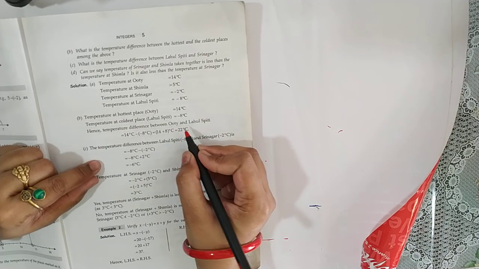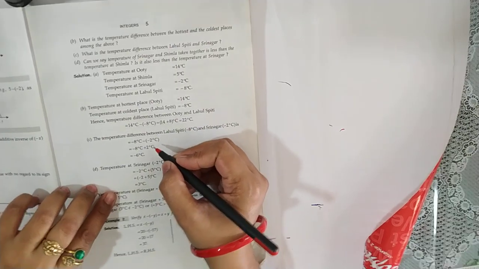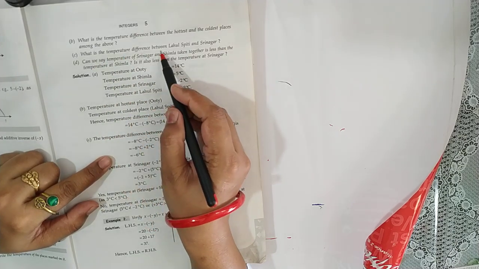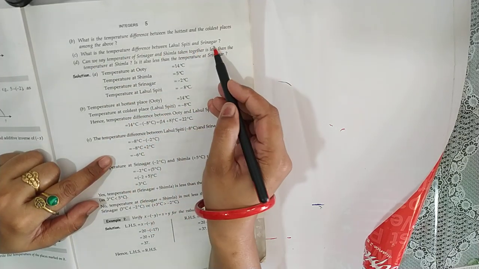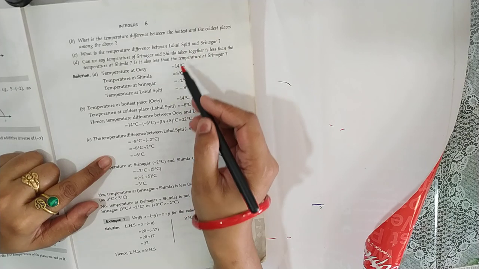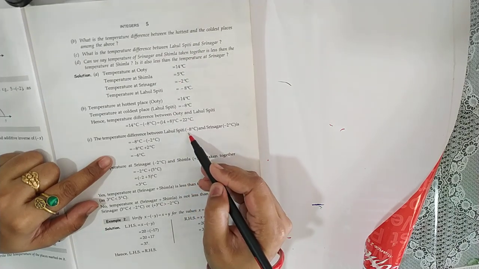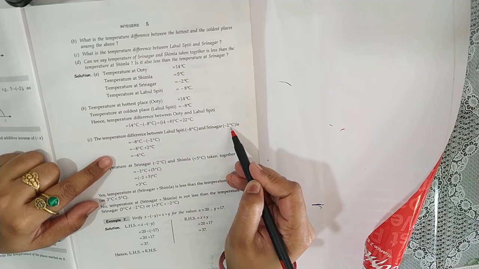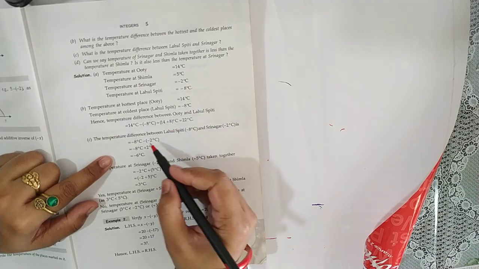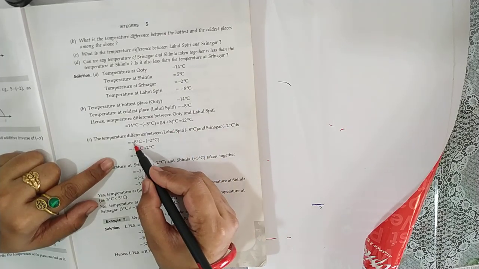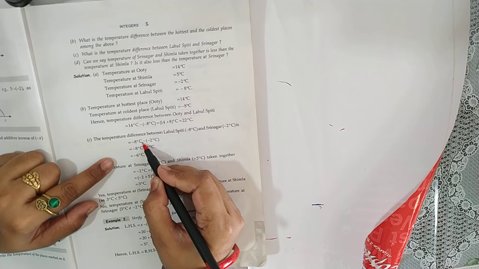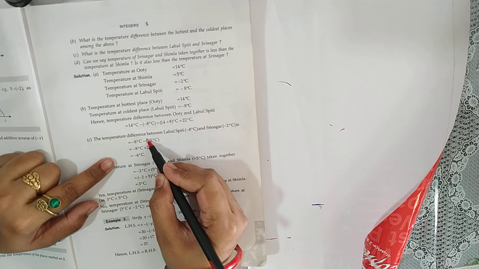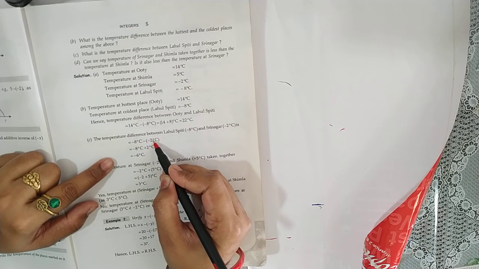Clear? Now the third part: what is the temperature difference between Lahul Spiti and Srinagar? What is the temperature of Lahul Spiti? -8 degrees Celsius, and Srinagar is -2 degrees Celsius. Now how can you write it? This is -8 degrees Celsius, then we have to find the difference, so we put minus and in bracket -2 degrees Celsius.